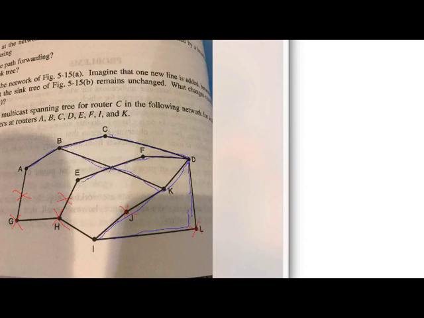So we're going to calculate a spanning tree for router C, right? So router C, let's just start with that. Router C here. Well, router C directly goes to B, and it directly goes to D. Then we have K here.